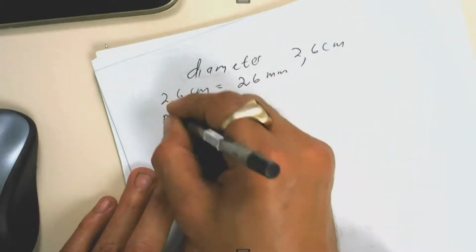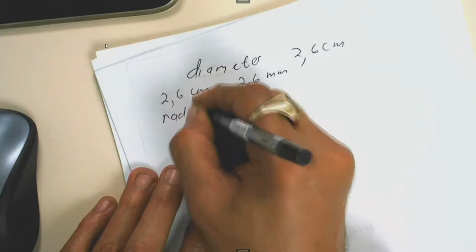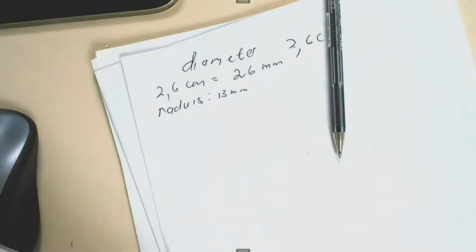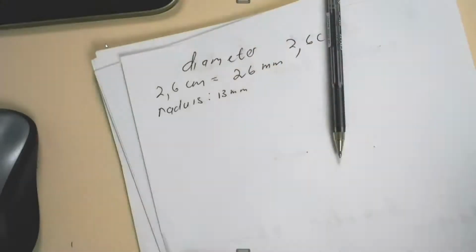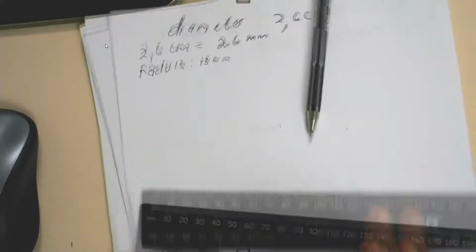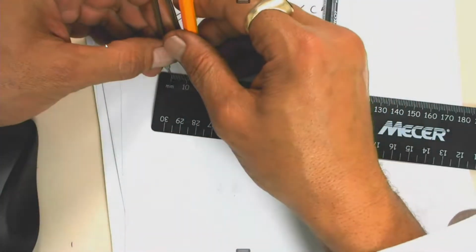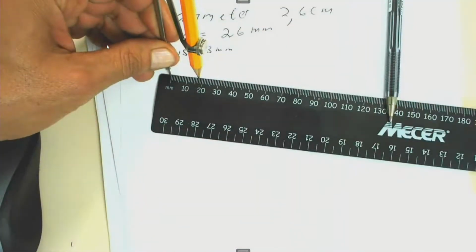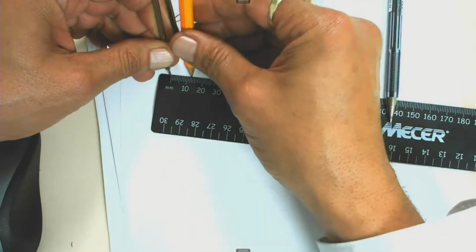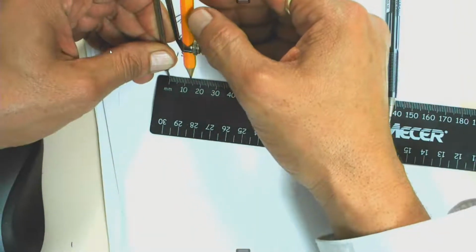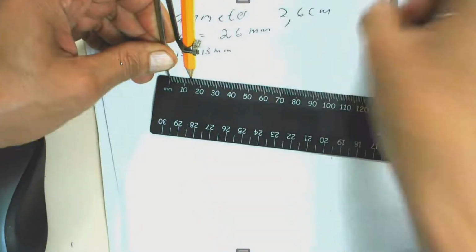So my radius will be 13 millimeters. So then I just take, in this case, another ruler to measure. I put this on 0 there. I put this point exactly on 13. There it is on 13.